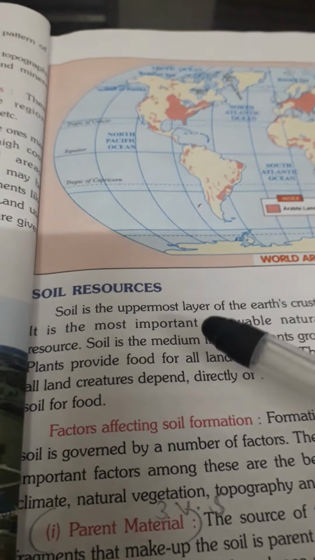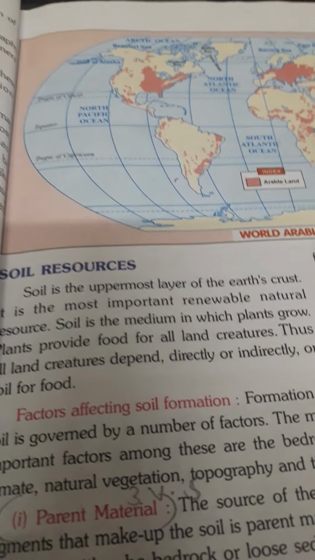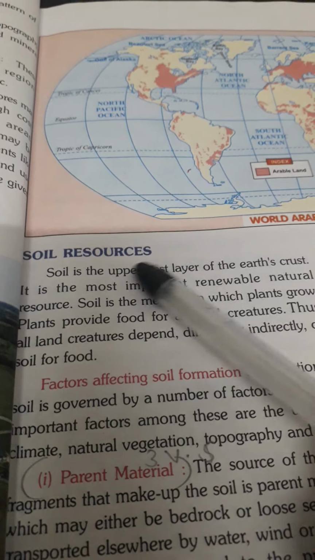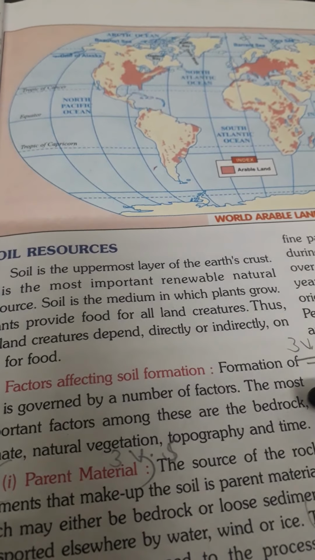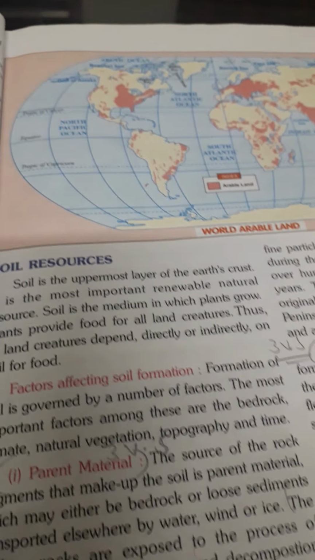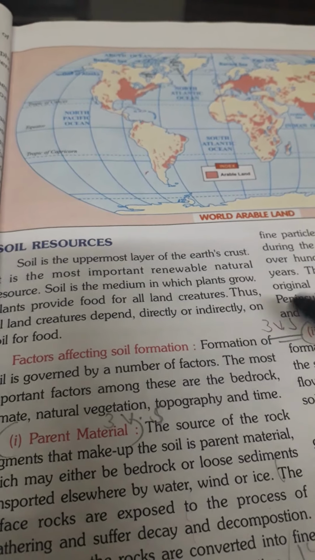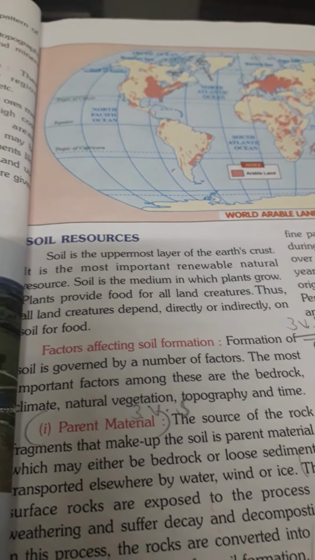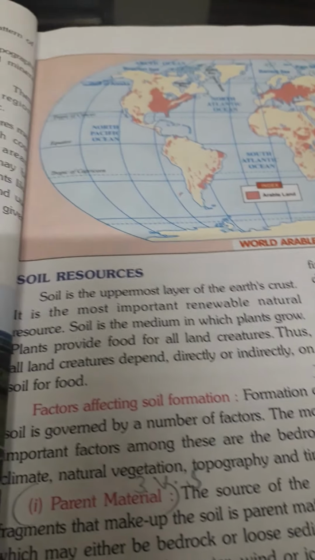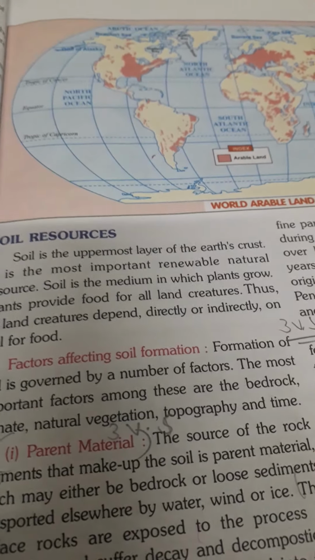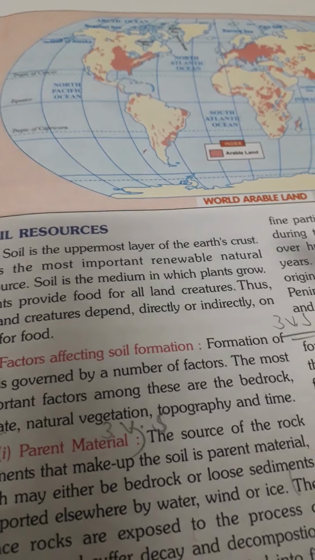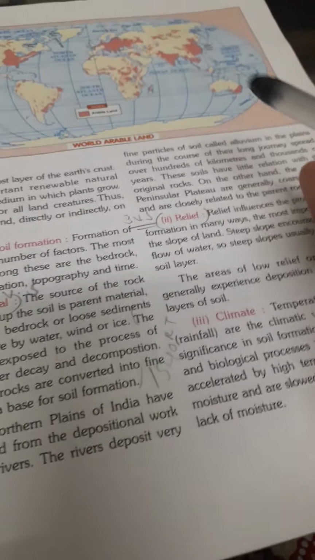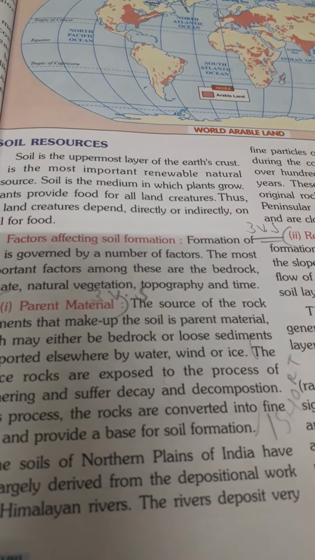Now beta, the next topic is soil resources. Soil is the second most important natural resource. As we know, the uppermost layer of the earth is known as the soil. Land is also important, but soil is also important. Soil is the medium to grow crops. Without soil, we are not able to grow crops. The production also depends on the fertility of the soil. All the living creatures on land directly or indirectly depend on soil for food crops.